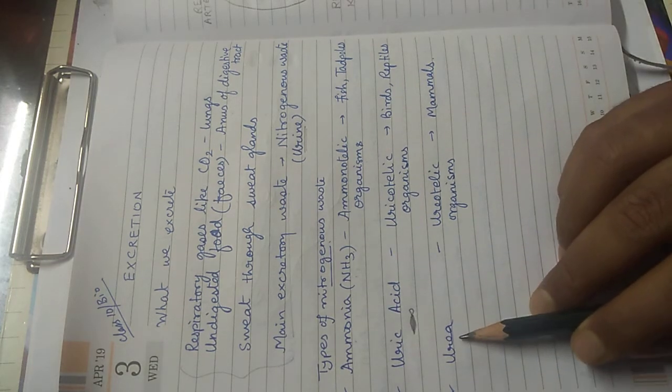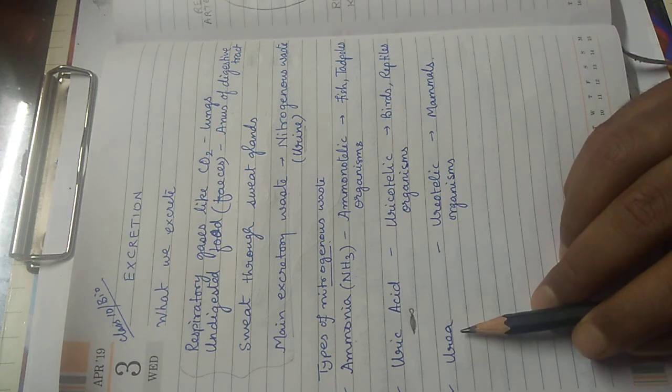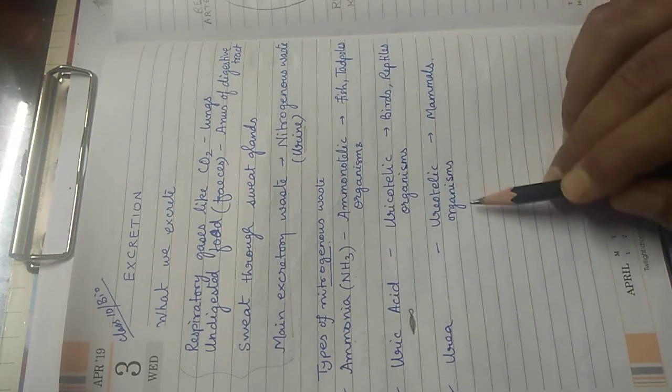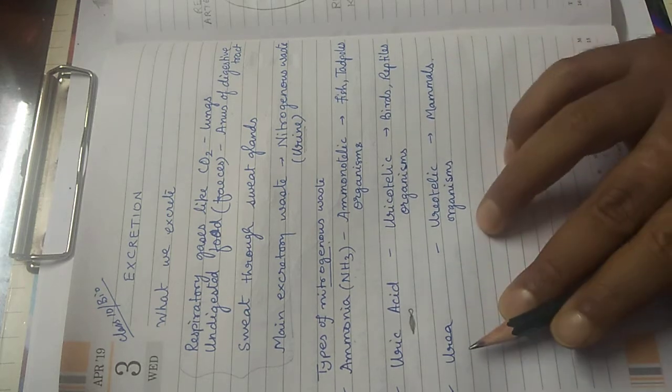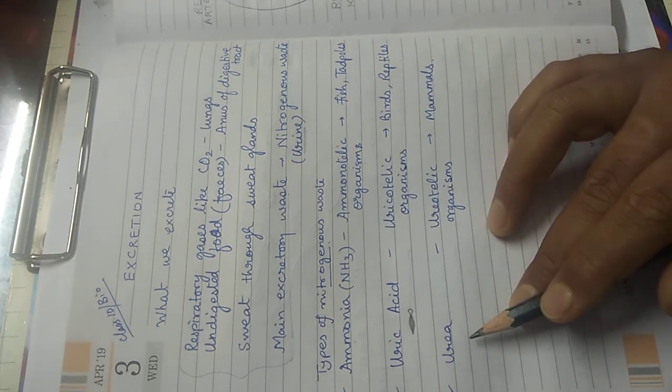Next is urea. Urea is less poisonous and it is fairly soluble in water. So urea is dissolved in water and given out in the form of urine. Such organisms are called ureotelic organisms. We mammals, including human beings, give out our nitrogenous waste in the form of urea.